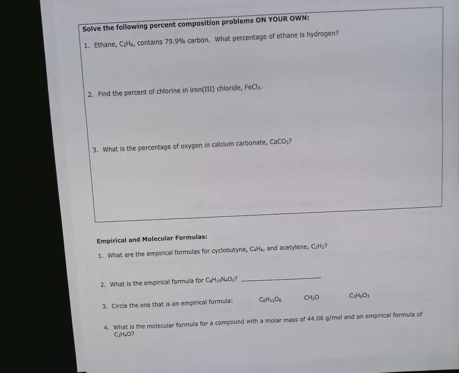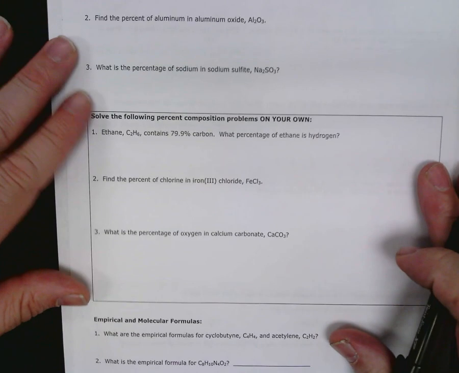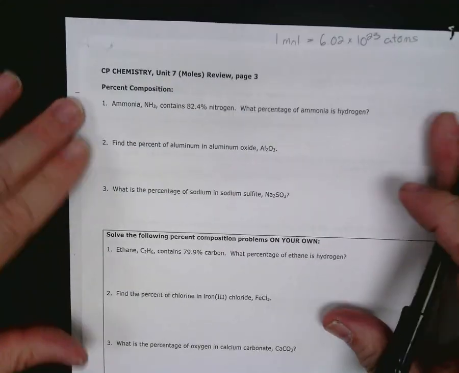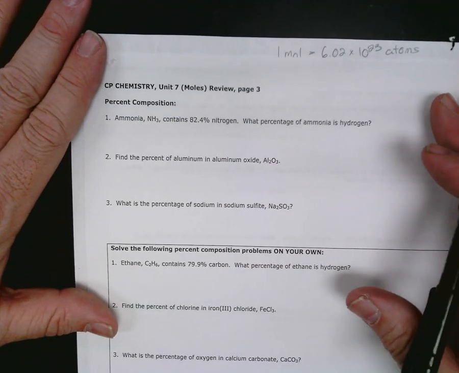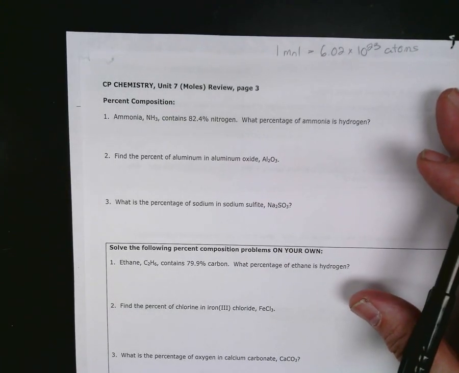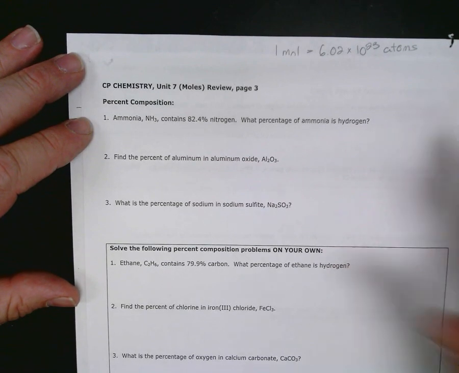Okay. Now it seems like we're in percent composition. Percent composition is easy. It is the part times the whole. See what happens late in the day? It is the part divided by the whole times 100. I got ahead of myself.